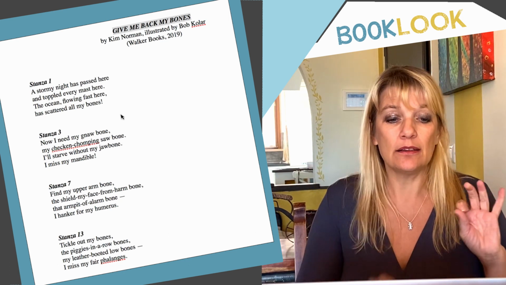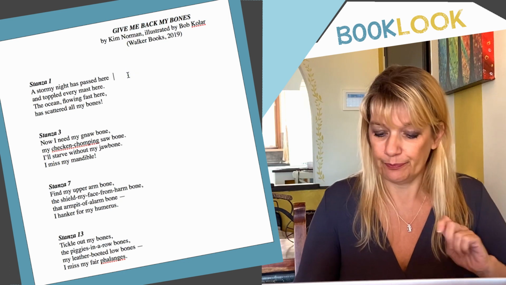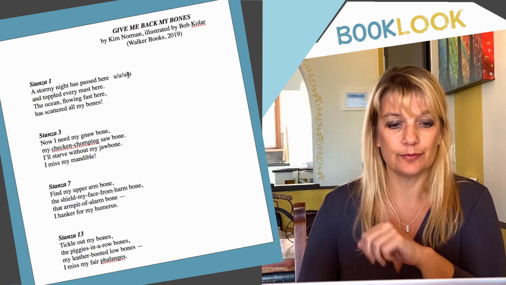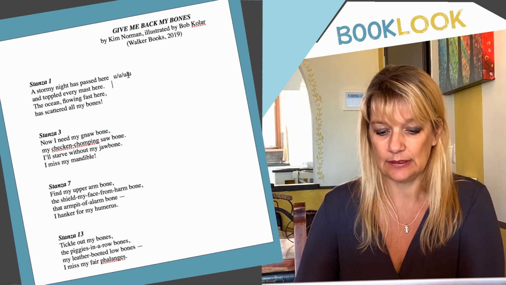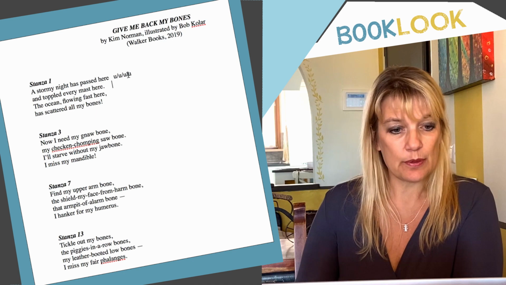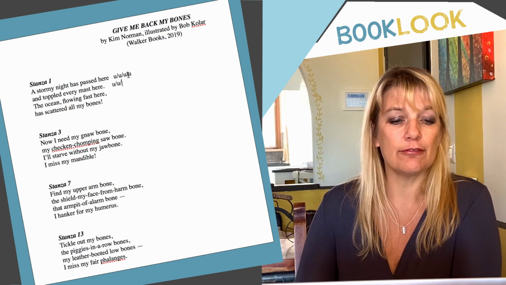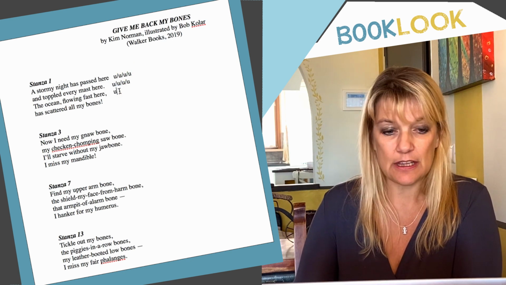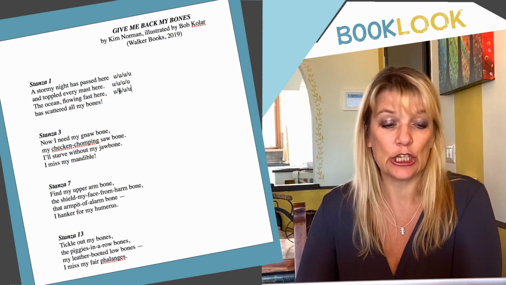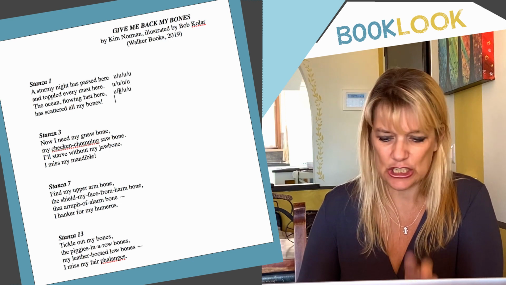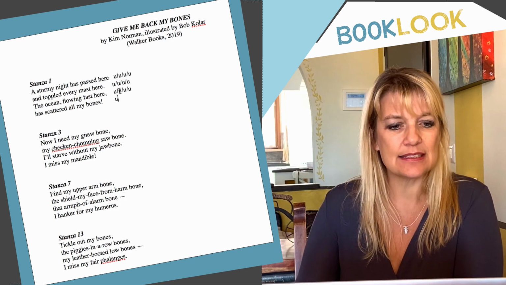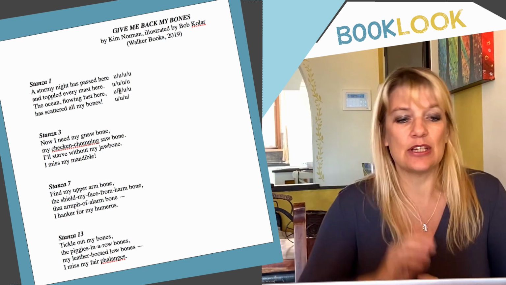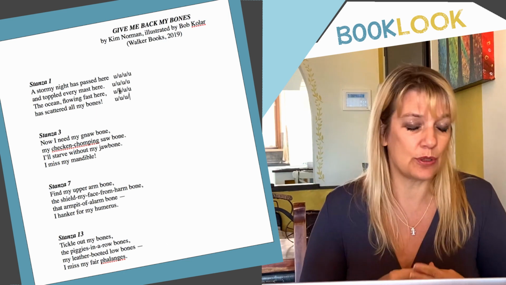So let's look at the meter for a second. We have a stormy night has passed here. Look at that consistency. And then we have and toppled every mast here. Then we have the ocean flowing fast here. And then there's a tiny change, I think, I'm not sure, has scattered all my bones. And there is a tiny change. And, again, it's so consistent all the way through.